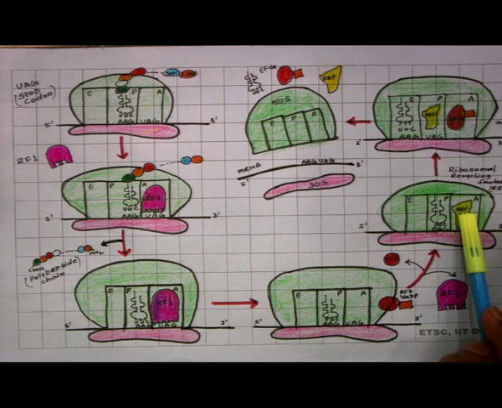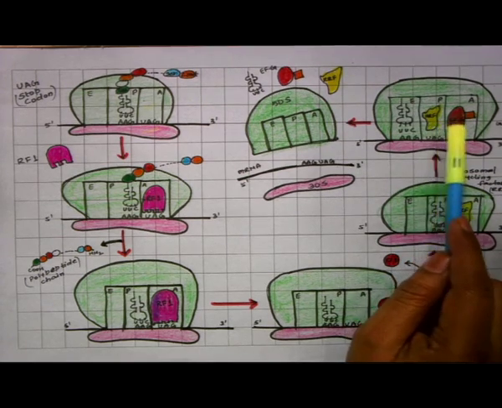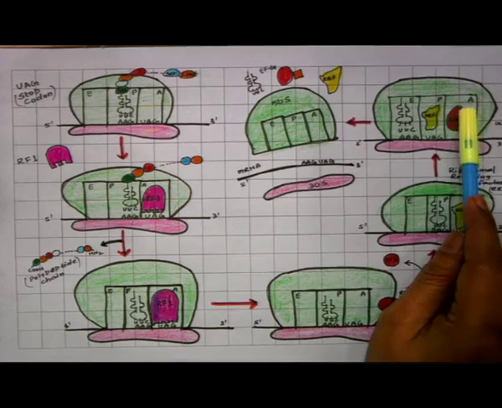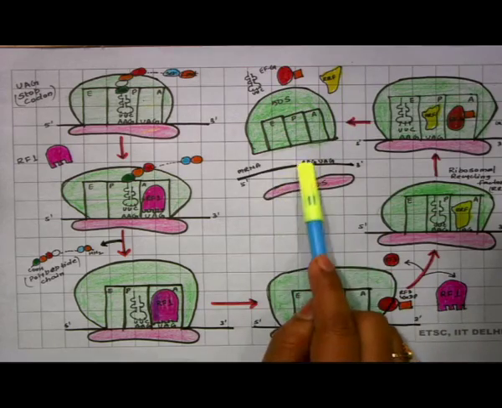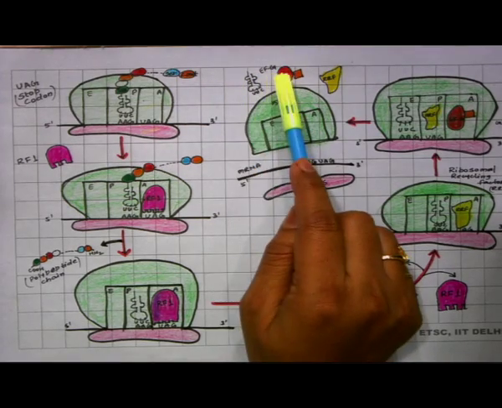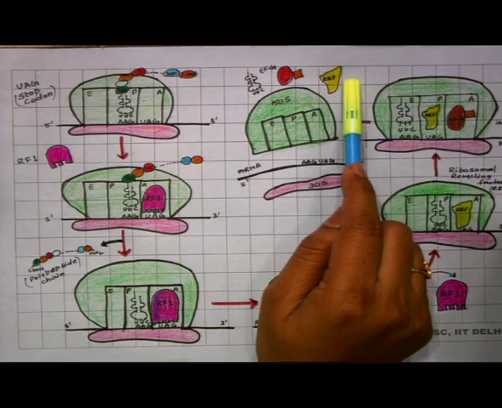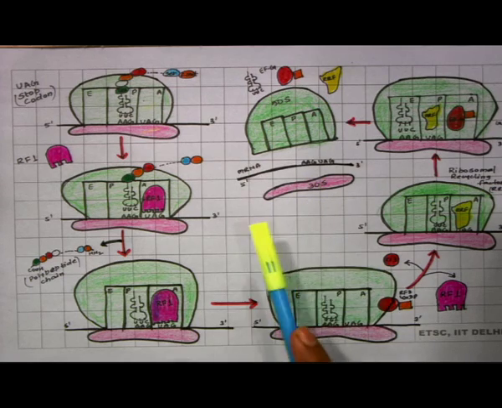From here the ribosomal recycling factor will be transferred to the P site, and to the A site elongation factor G with a GTP molecule will combine, and the whole complex will be dissociated from each other: the messenger RNA, 30S subunit, 50S subunit, uncharged transfer RNA, elongation factor G, GTP molecule and ribosomal recycling factor. All these factors will dissociate from each other, and then the protein synthesis will be stopped, or we can say terminated.